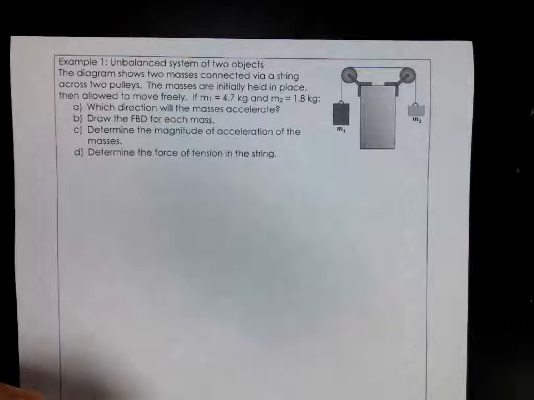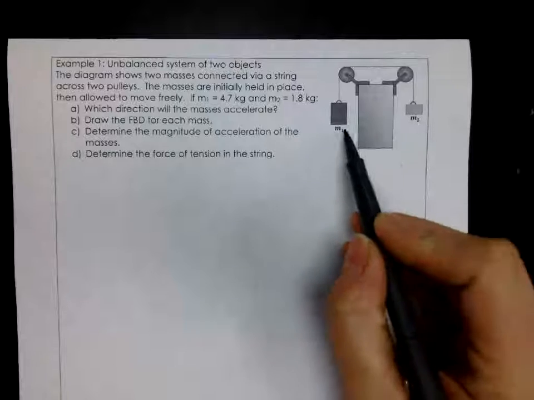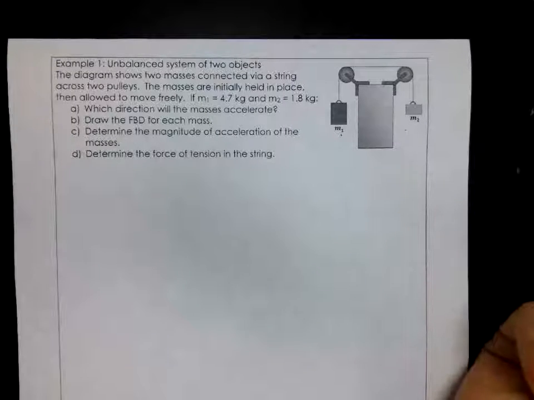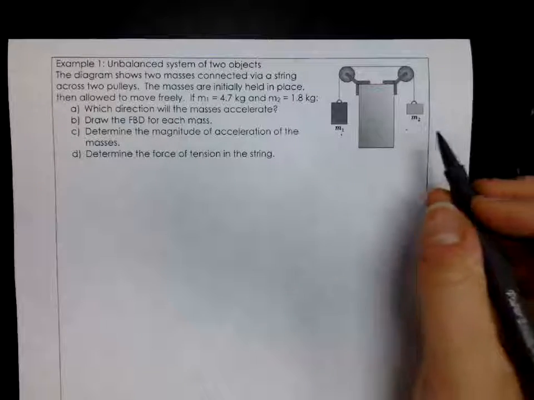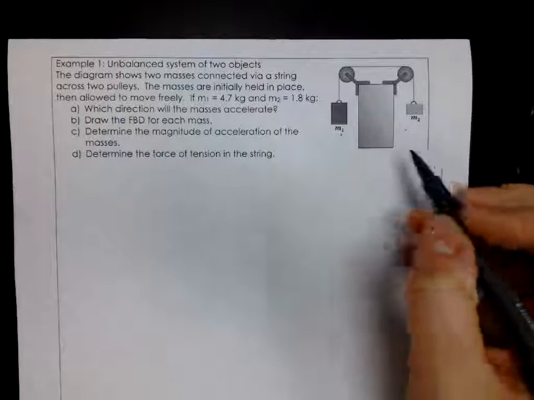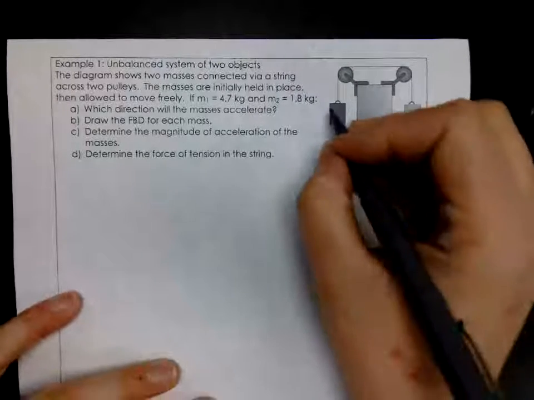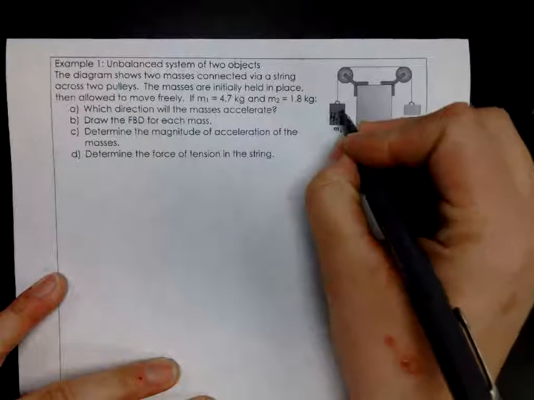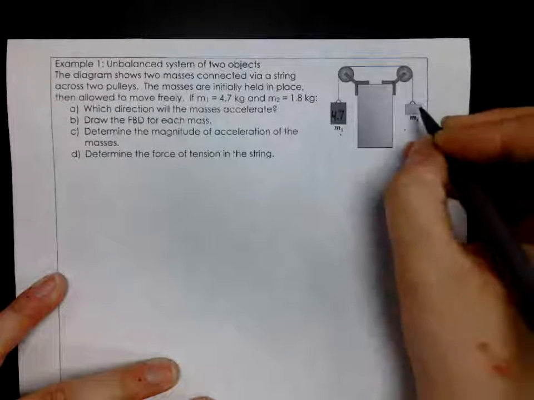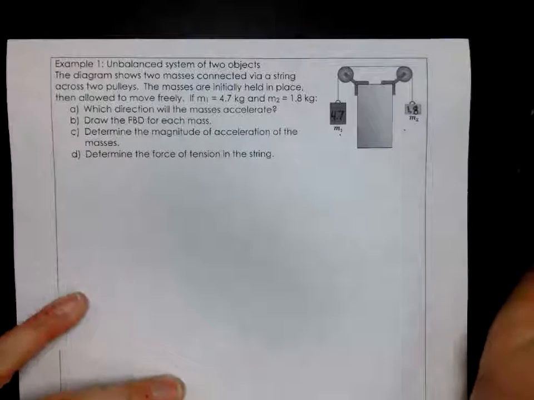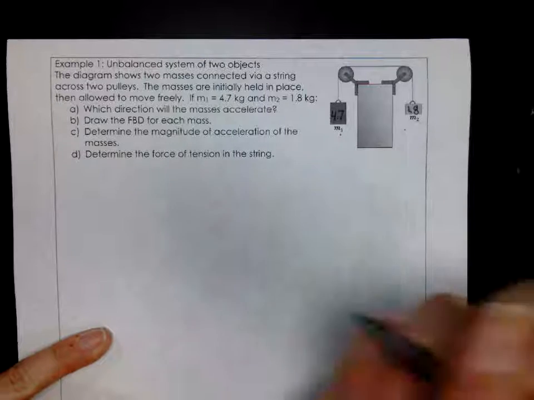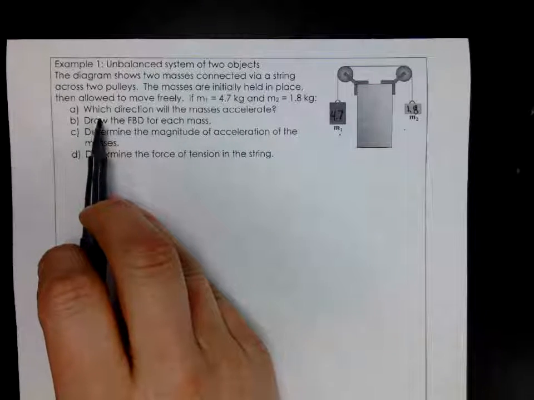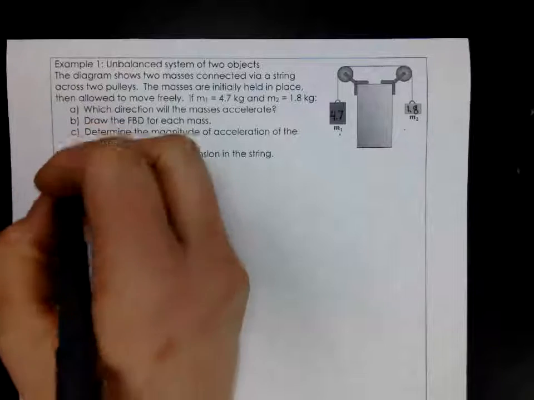All right, example 1 is an unbalanced system of two objects. The diagram shows two masses, mass 1 and mass 2, connected via a string across two frictionless pulleys. The masses are initially held in place and then allowed to move freely. If mass 1 is 4.7 kilograms and mass 2 is 1.8 kilograms, the first thing they want to know is which direction the masses will accelerate.